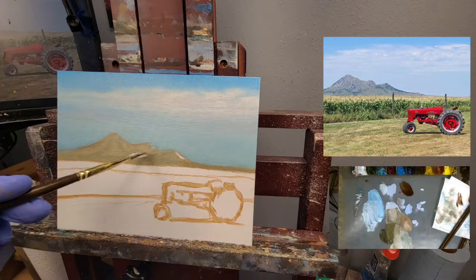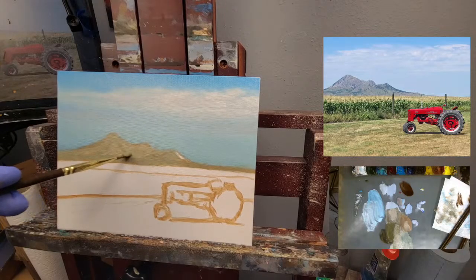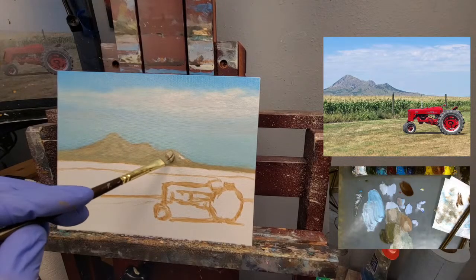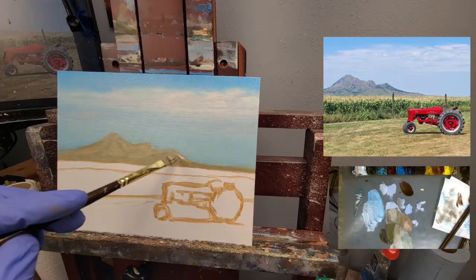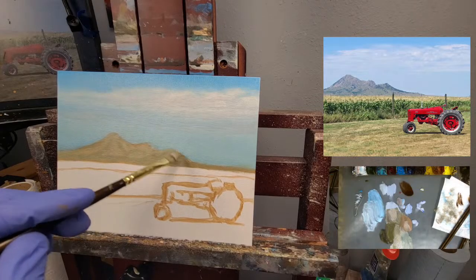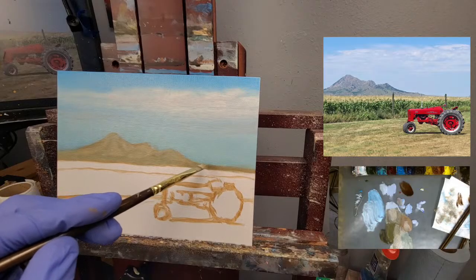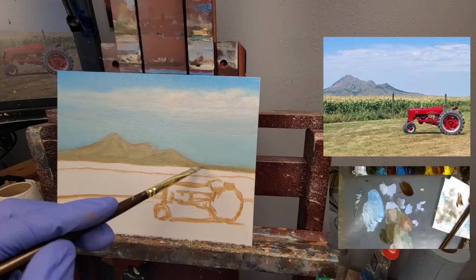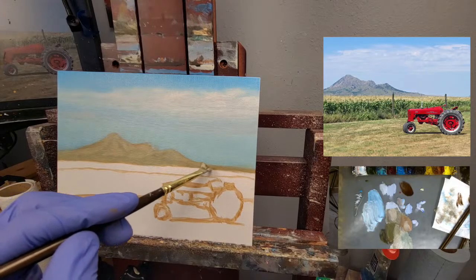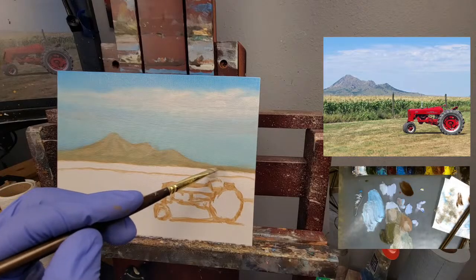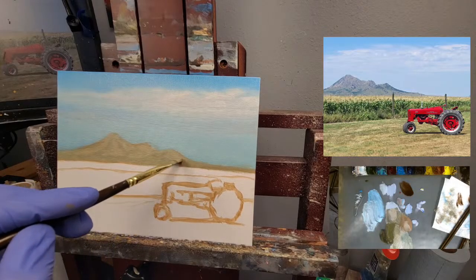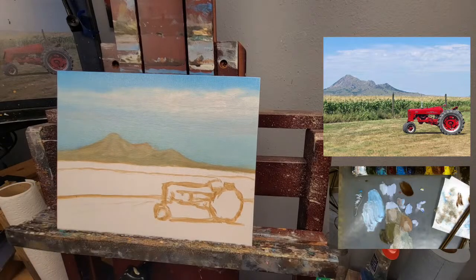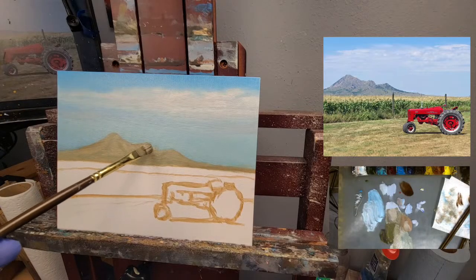I did move this mountain over a little bit because I like it more this way as opposed to right up against the side. So that's why it might look a little bit off.